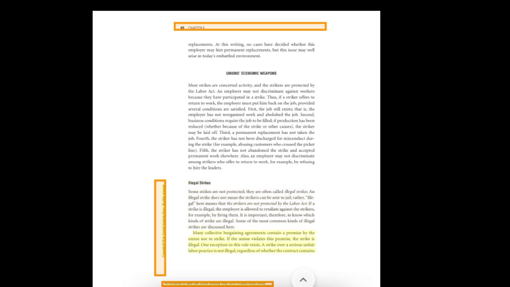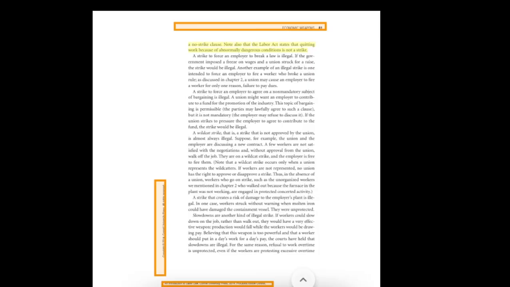Many collective bargaining agreements contain a promise by the union not to strike. If the union violates this promise, the strike is illegal. One exception to this rule exists. A strike over a serious unfair labor practice is not illegal, regardless of whether the contract contains a no-strike clause. Note also that the Labor Act states that quitting work because of abnormally dangerous conditions is not a strike.